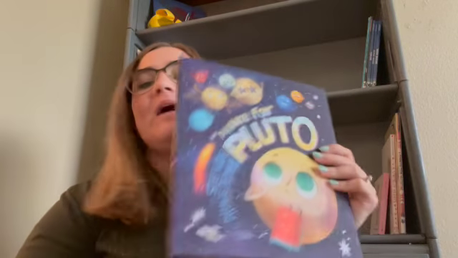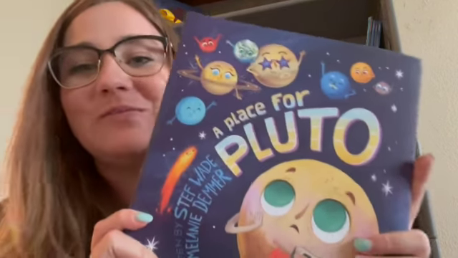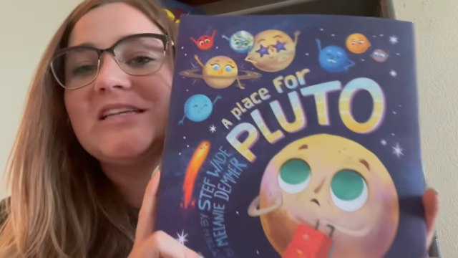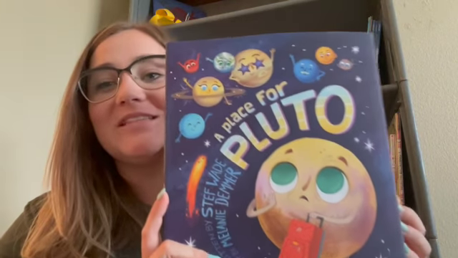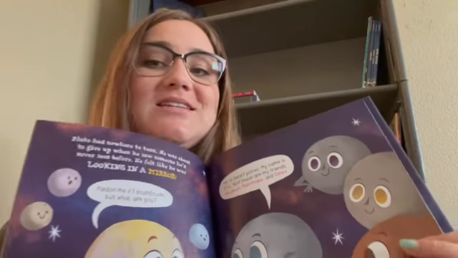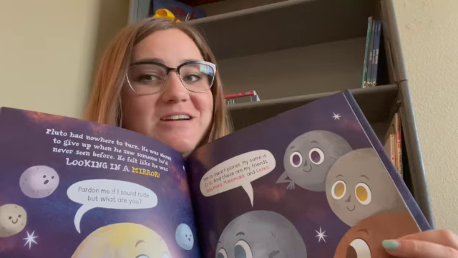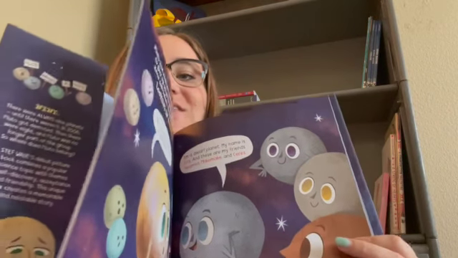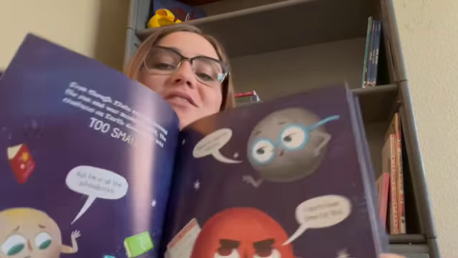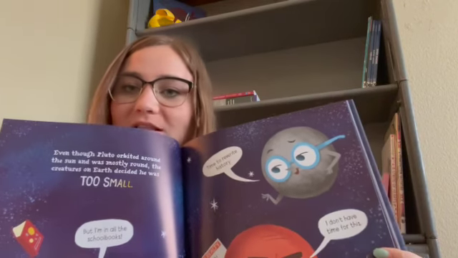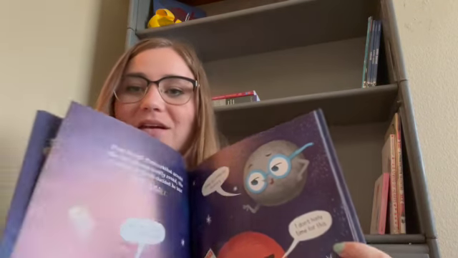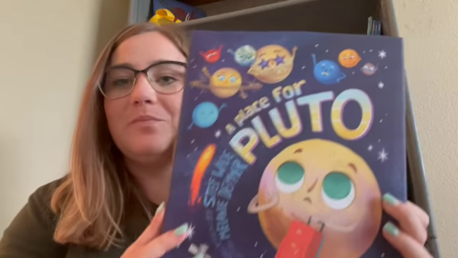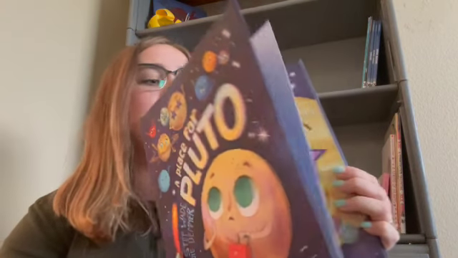The next one I have, this one is one of my favorites. It's called A Place for Pluto. This one is fiction, and it can also be used as a social emotional story. So you can have this on your shelf. You could also use it as a weekly read aloud if you wanted to. I actually bought this one at Barnes & Noble, but all the other ones I got on discount.